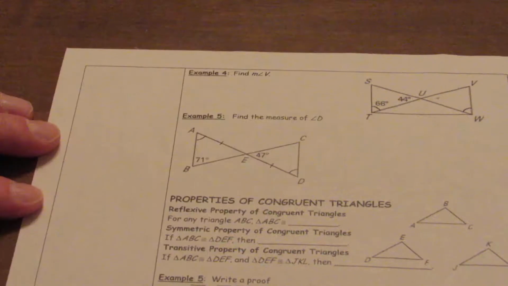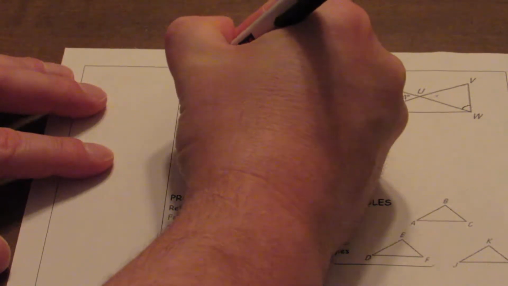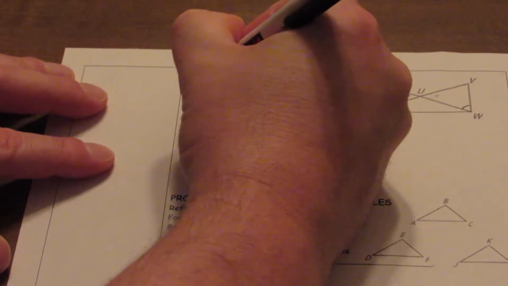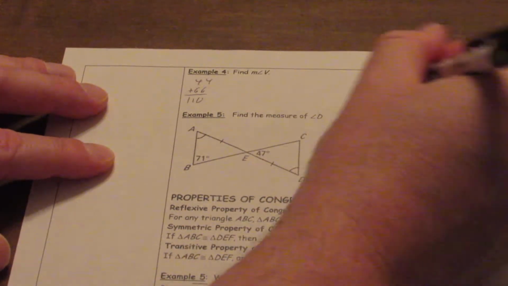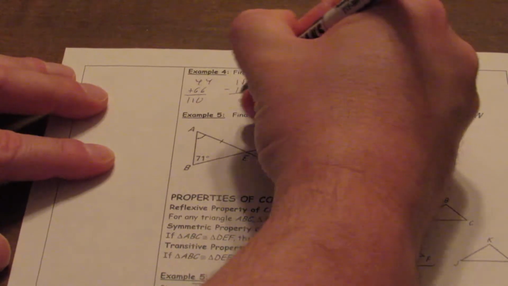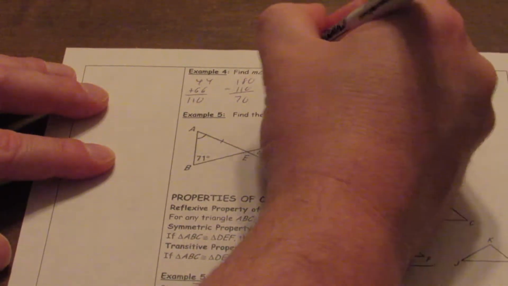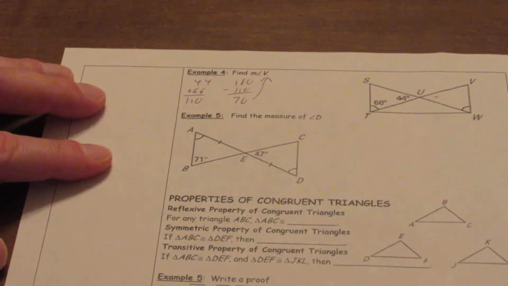So V and S have to be congruent based on our third angles theorem. So I'm going to do 44 plus 66, which gives me 110. And then our triangle, TUS, has to add up to 180. So 180 minus 110 is 70 degrees. So that is my answer for angle V.